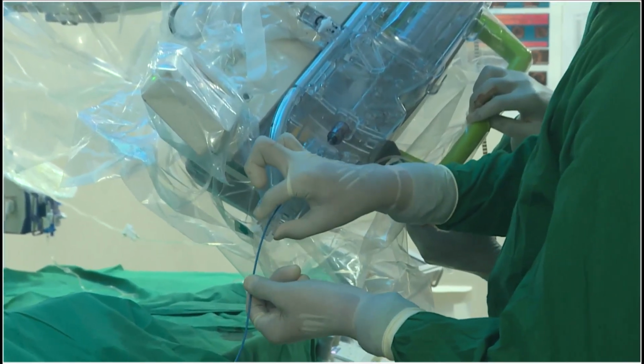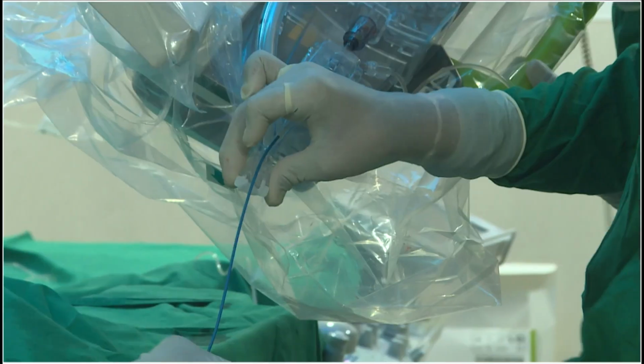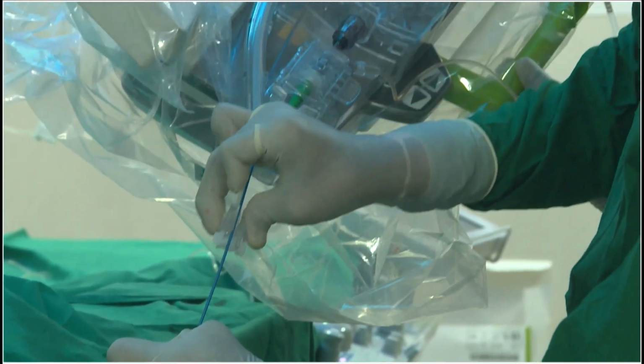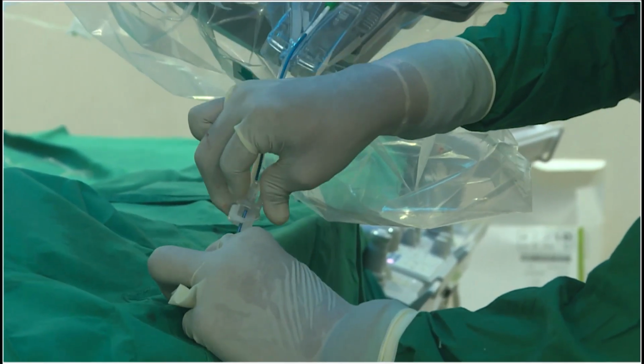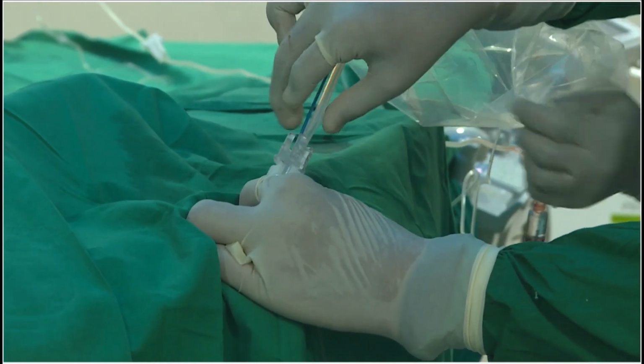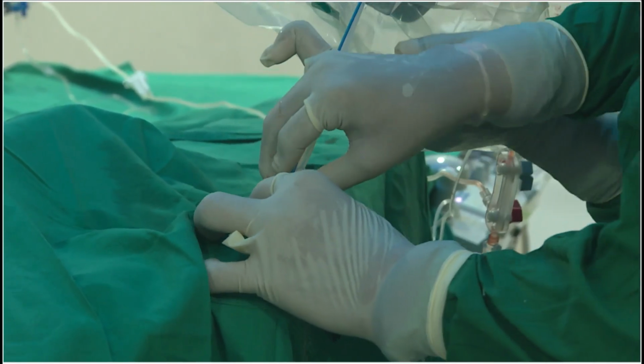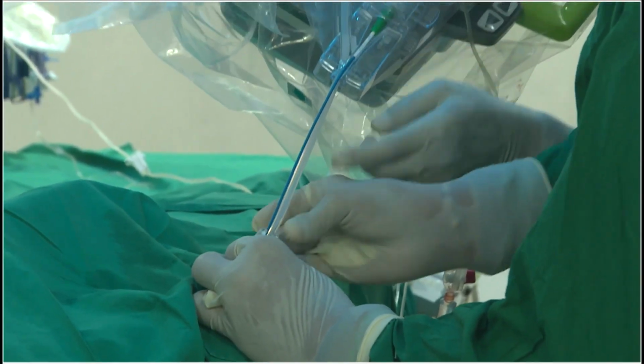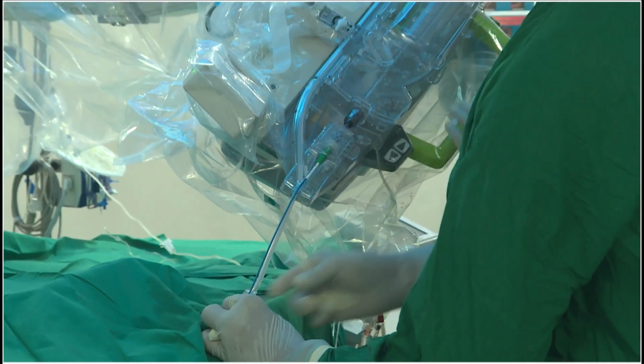So this is the arm we have to lock to the sheath, so the robot would have control of the sheath also. So we are putting it down. You can see this is a sheath. One second, I'll do it again. The guide has not gone into the lumen. Just pull it back.